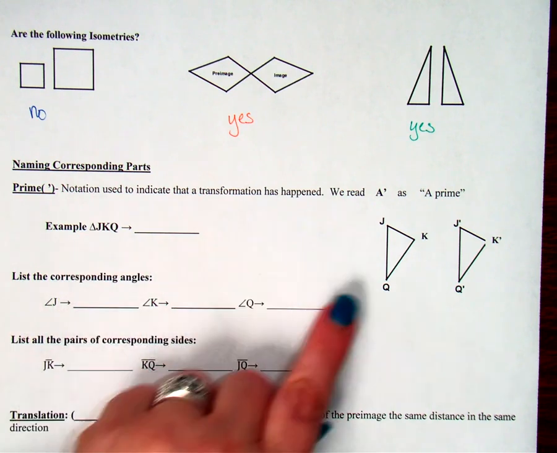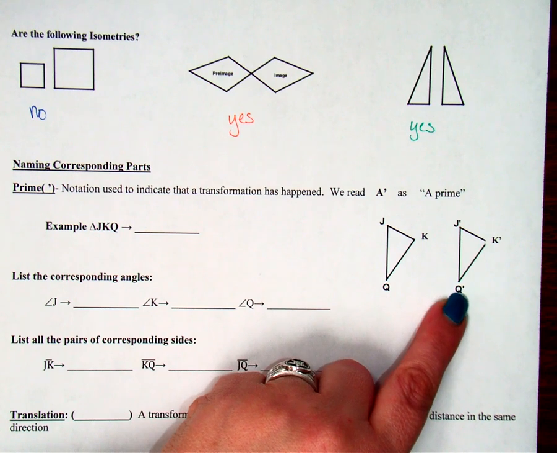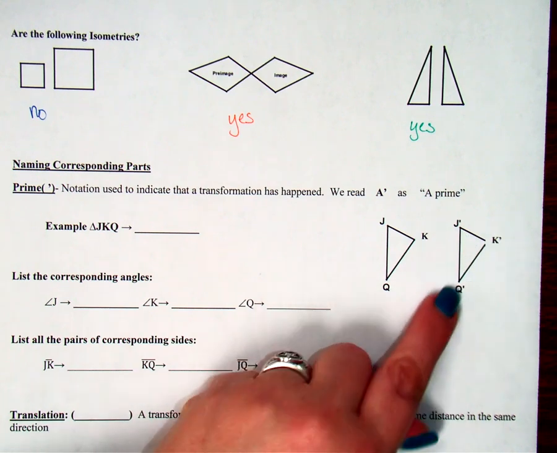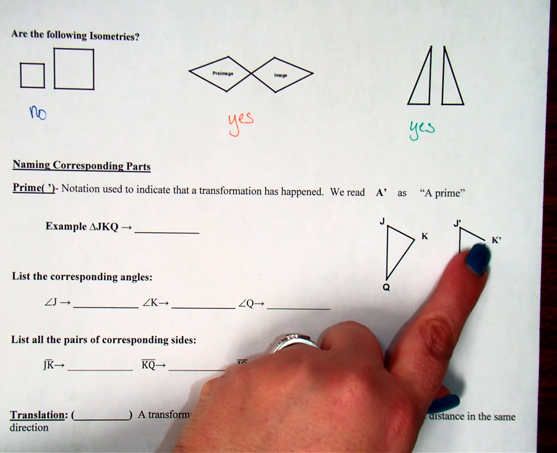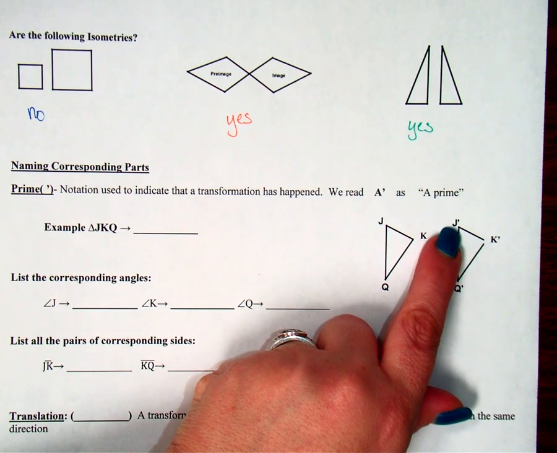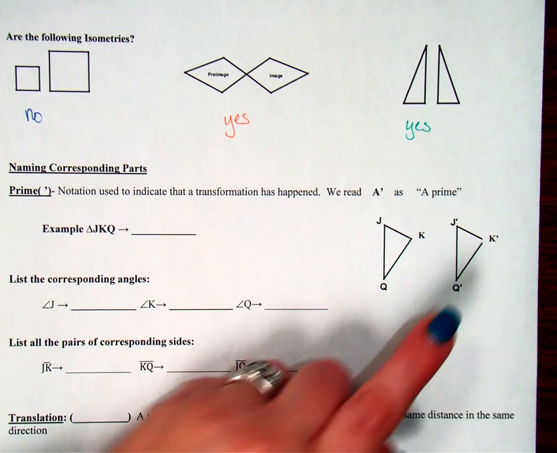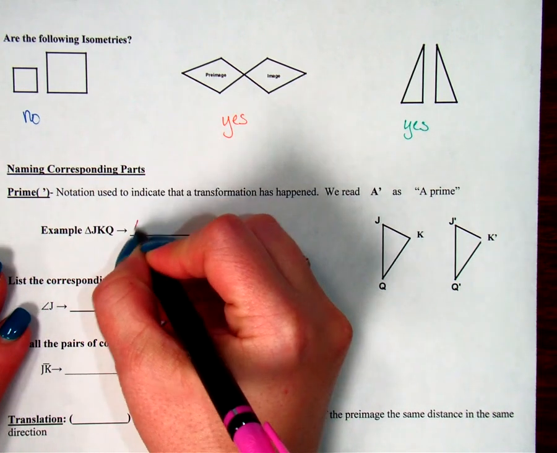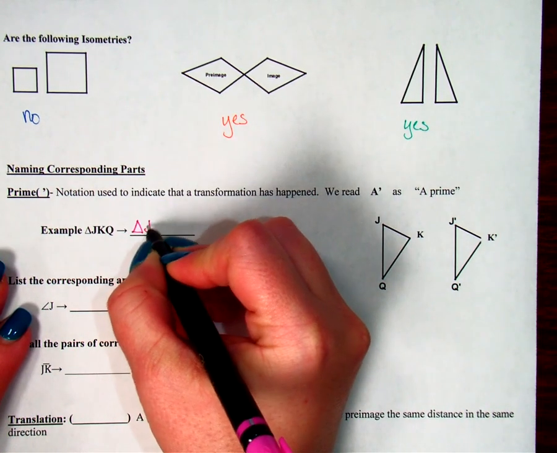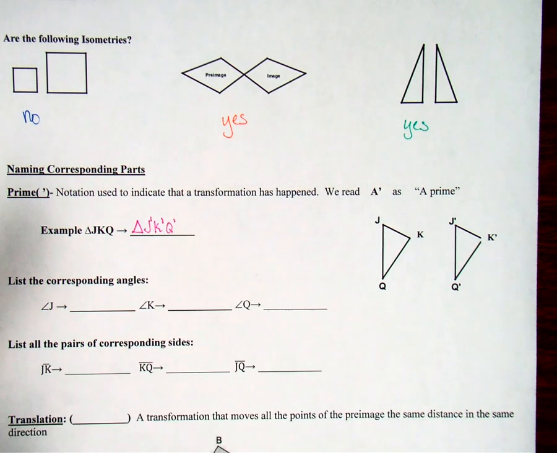Okay? So for example, if I take triangle JKQ and I slide it over to the right, so now I have 3 new points of this new triangle. I'm not sure why there's a little gap there. Pretend that's closed. Then I would have the new point J prime, the new point K prime, and the new point Q prime. And my new triangle would be triangle J prime, K prime, and Q prime.